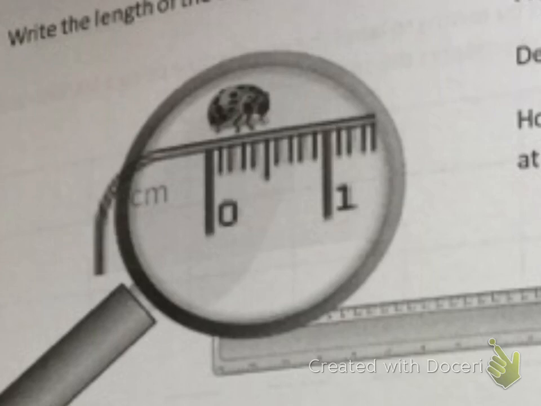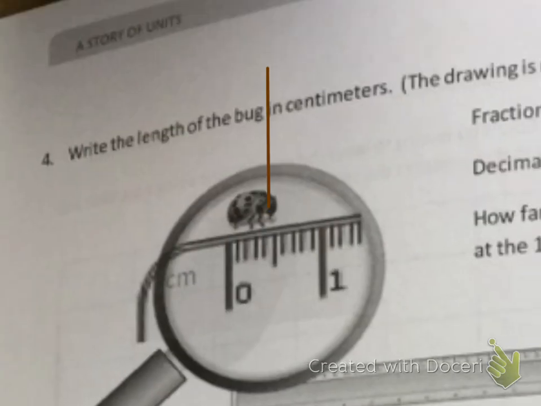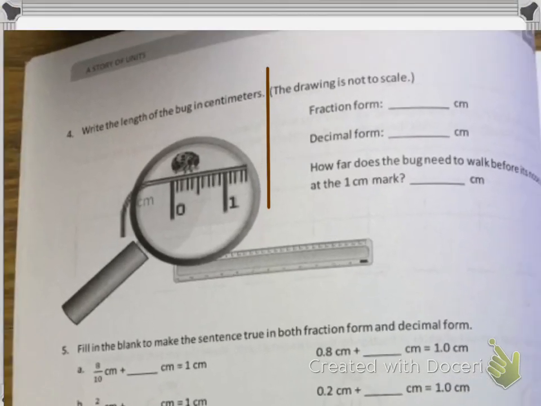And the ladybug, her head is, let's see, yeah, right there, right? So it looks like it falls on 1 tenth, 2 tenths, 3 tenths, 4 tenths, 5 tenths. So we have 5 tenths here. That's where the ladybug falls. So let me zoom out. So we can see that the ladybug is at 5 tenths.